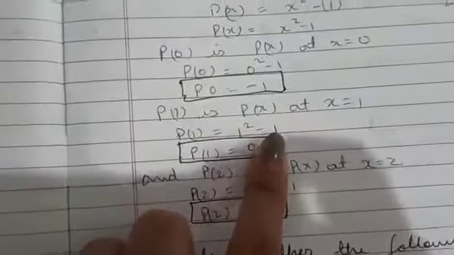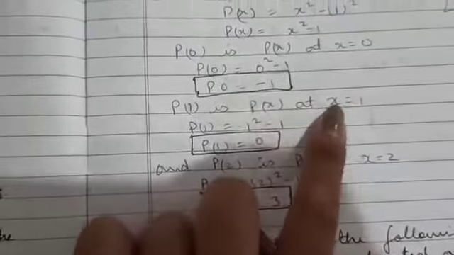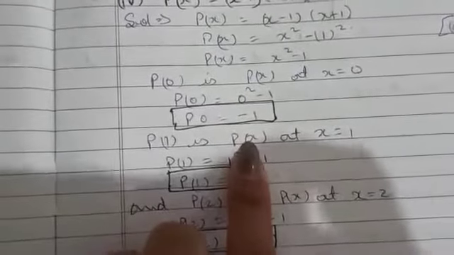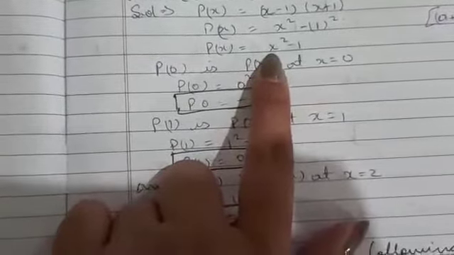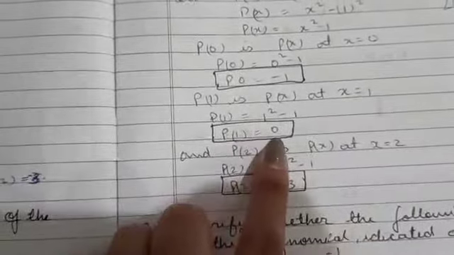Now p1 is p(x) at x equals 1. So p1 equals 1 square minus 1. The value of polynomial p(x) at x equals 1 is 0. Means in place of x in the given polynomial you will put x equals 1, so it will be p1. So p1 is equal to 1 square minus 1, so 1 minus 1 is 0. Here we got the value of the polynomial as 0.